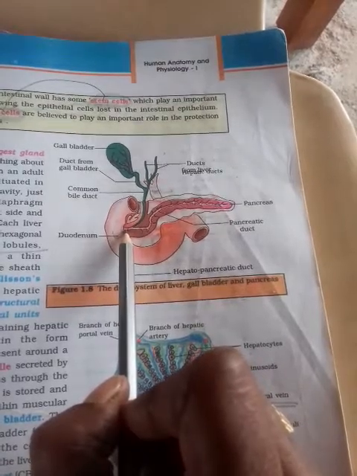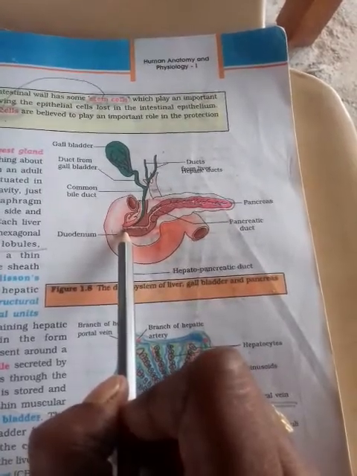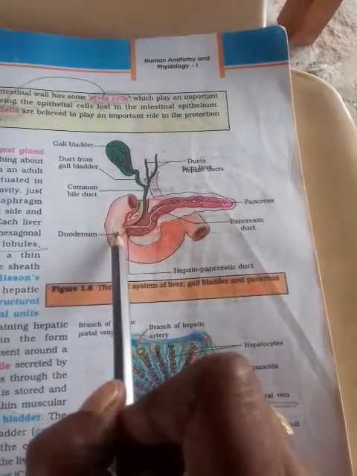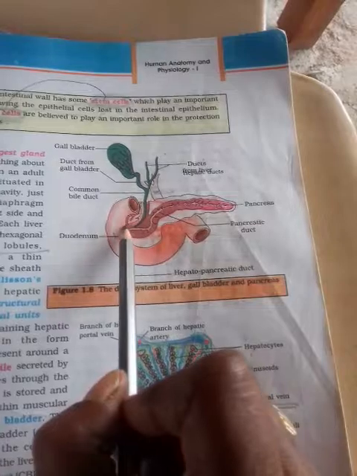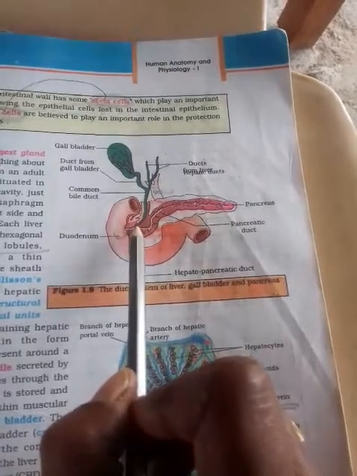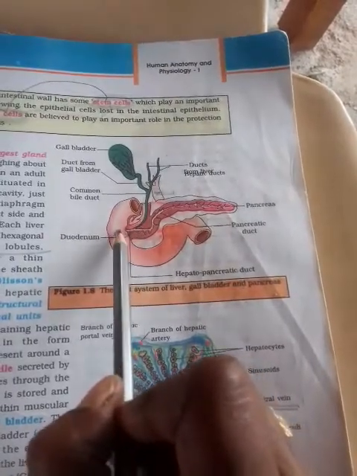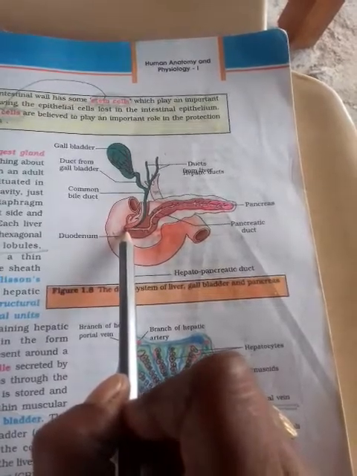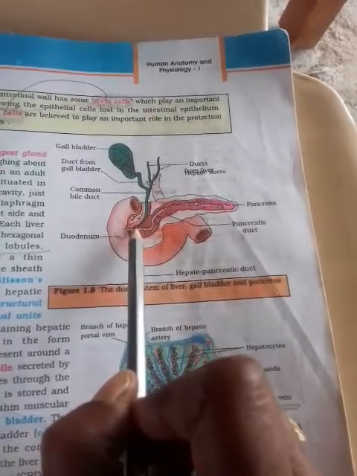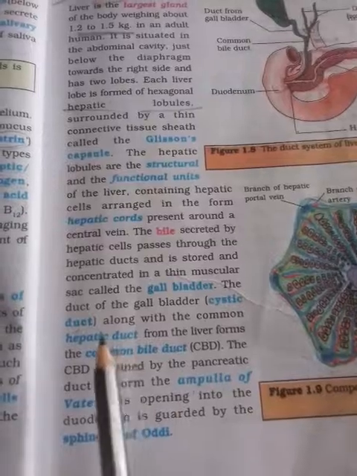The sphincter of Oddi is a sphincter wall present between the duodenum and the hepatopancreatic duct. Where the hepatopancreatic duct opens into the duodenum, that area is guarded by the sphincter of Oddi. So the other name of the hepatopancreatic duct is the ampulla of Vater.